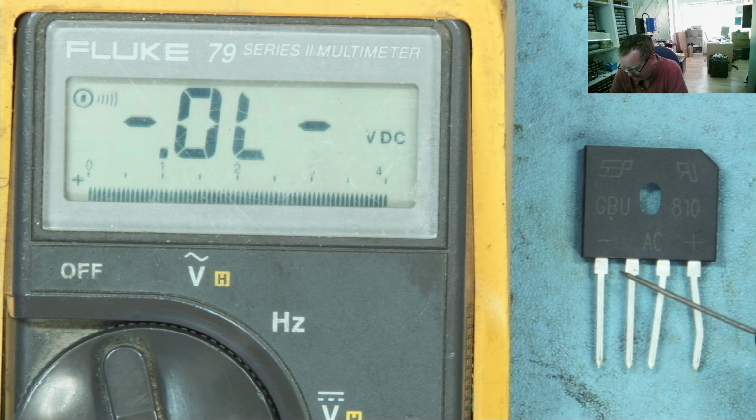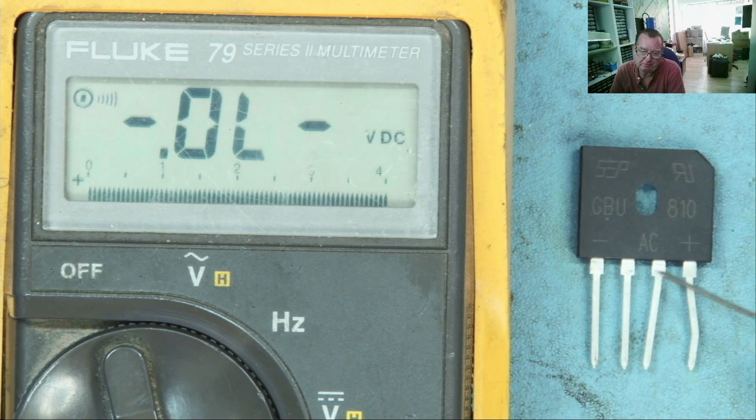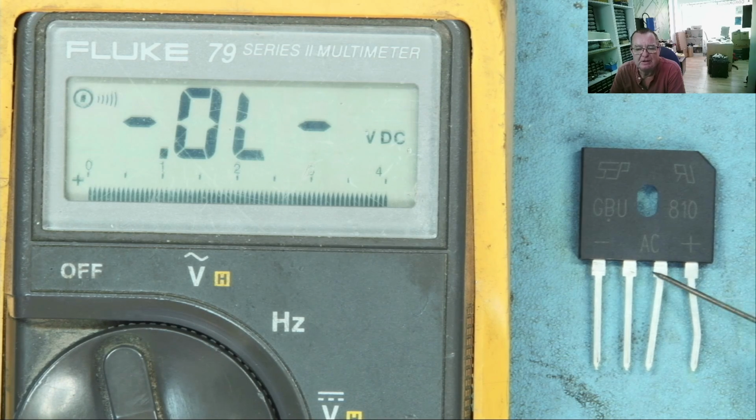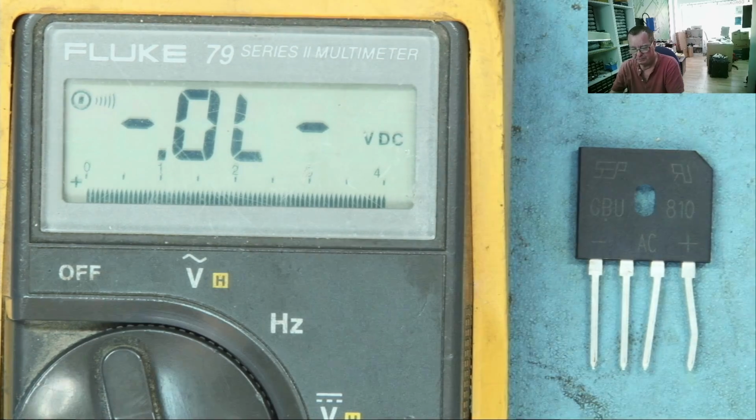So if we apply a positive voltage, which is the red lead in diode mode, to either of the AC, it should conduct in the direction of the positive end of the bridge rectifier. If we apply a negative voltage to either of these, it won't conduct in this direction, but it will conduct in that direction. So with a red lead on either of these, we should see a diode junction to positive. Reverse direction will be open. With the black lead negative onto either of these, we'll see a diode junction to that one. Opposite will be open. So let's look at that.